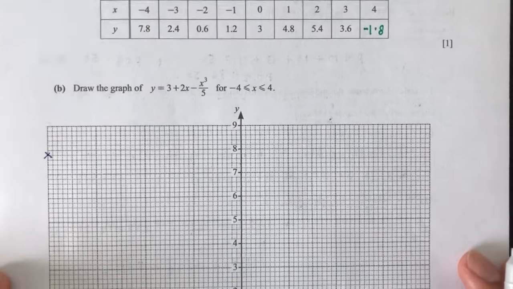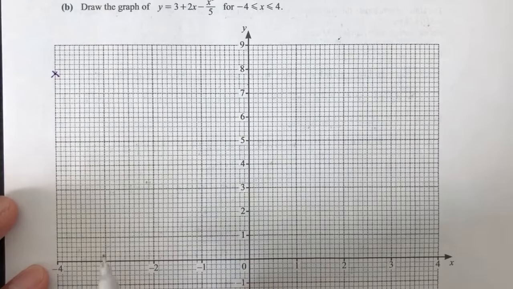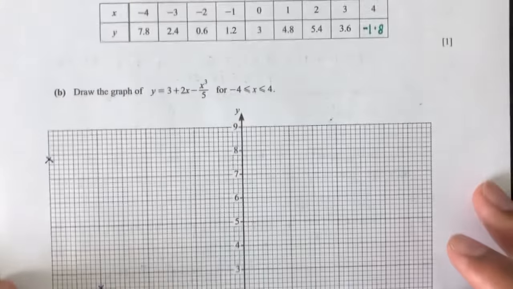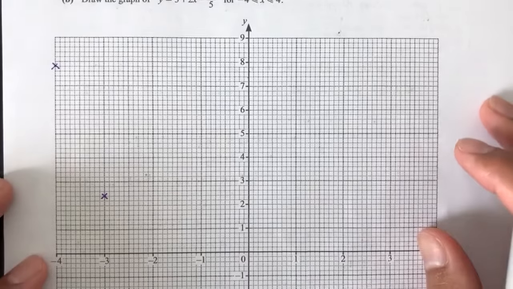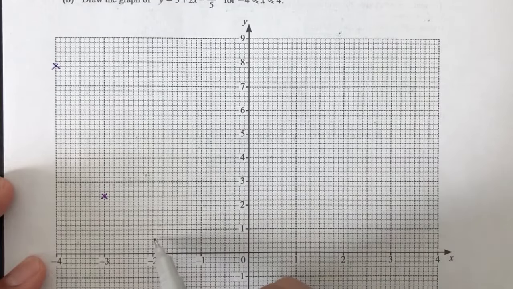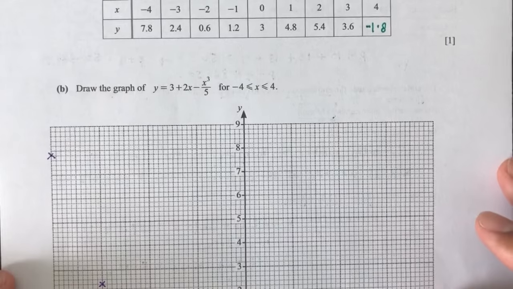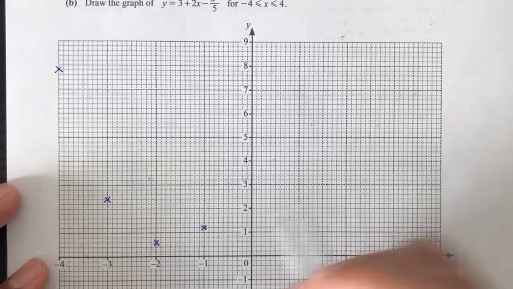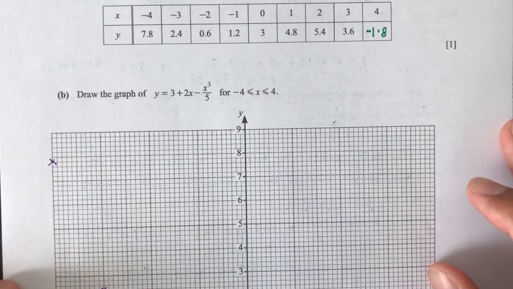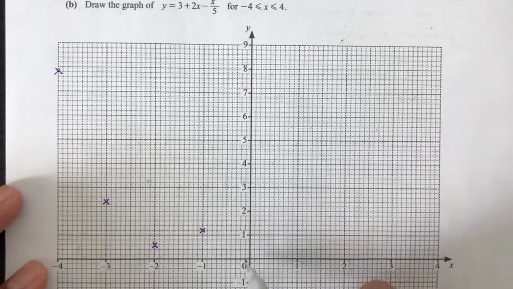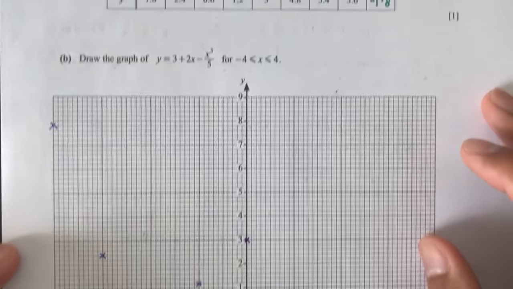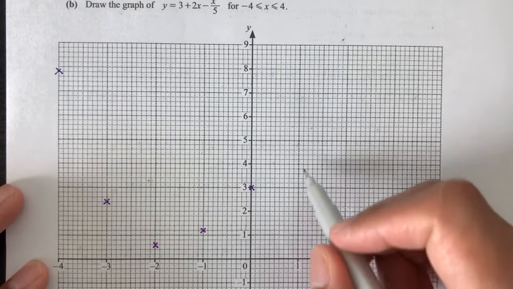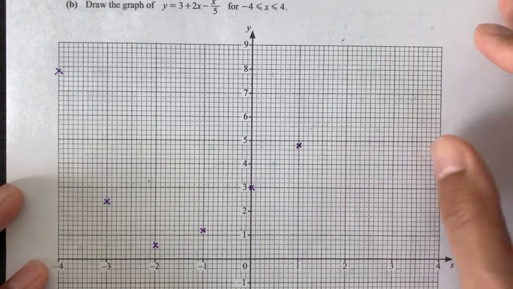And now we have minus 3, 2.4. So minus 3, 2.4 will be here. Next one is minus 2, 0.6. Minus 2, 0.6 will be here. Next one is minus 1, 1.2. Minus 1, 1.2 will be here. And we have 0, 3. So 0, 3 will be here. And we have 1 and 4.8. So 1 and 4.8 will be here.